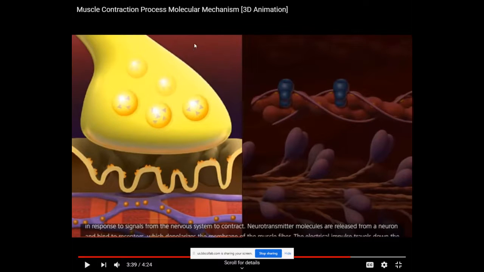So once the voltage-gated calcium channels open up, calcium comes in and binds onto the synaptic vesicles. Synaptic vesicles release acetylcholine through exocytosis into the synaptic cleft here. And then you're going to see it here. It's going to migrate across to the receptors.